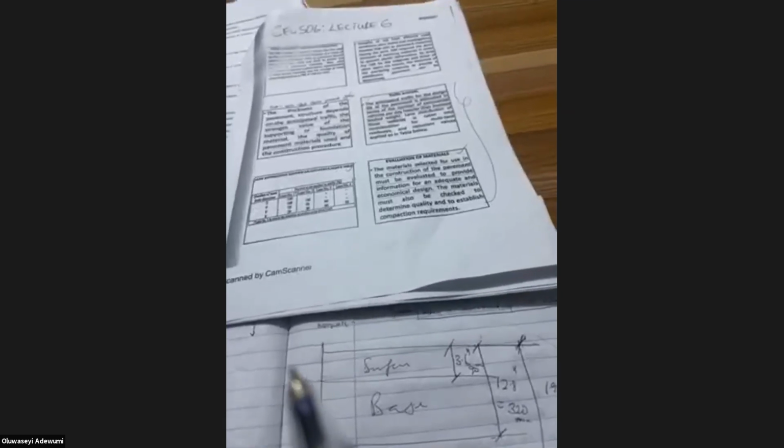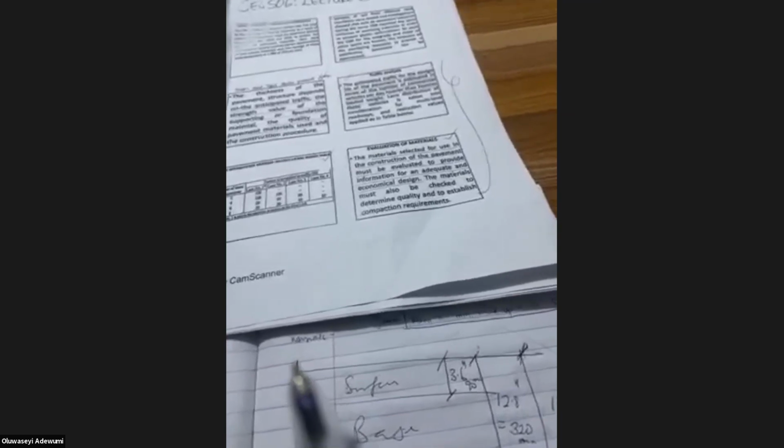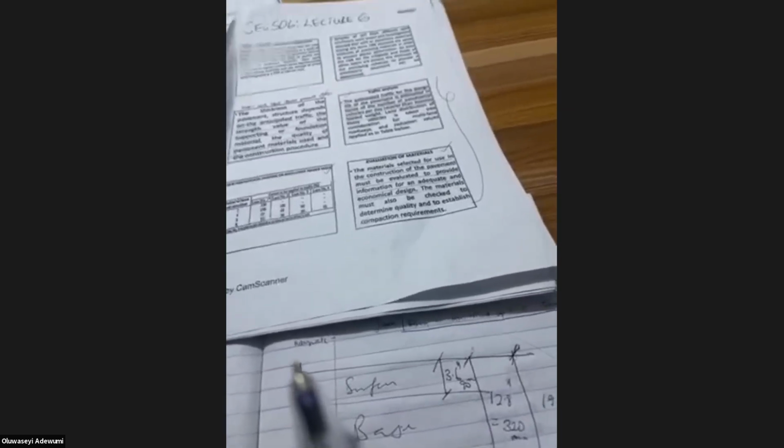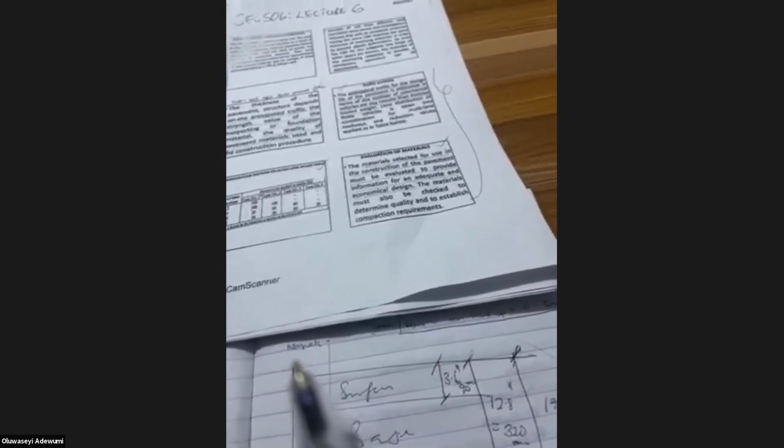So if you're given the number of cars for a single lane and a double lane, you multiply the number of cars by a lane distribution factor of 1. And if you're given the total number of cars for a 3 lane, 4 lane or 5 lane road and above, you multiply by a lane distribution factor of 0.8 to get the total number of vehicles per day. Do you guys get? Okay.